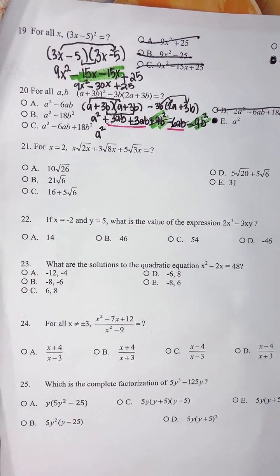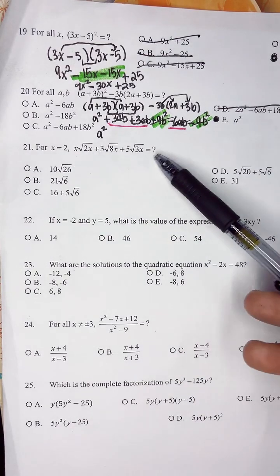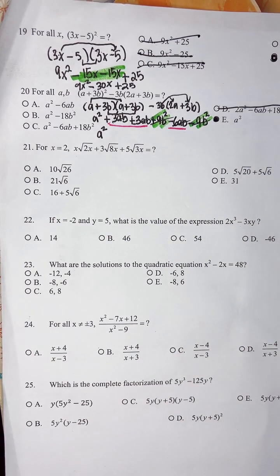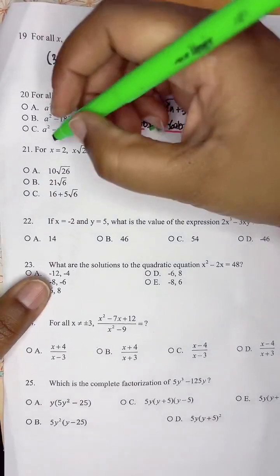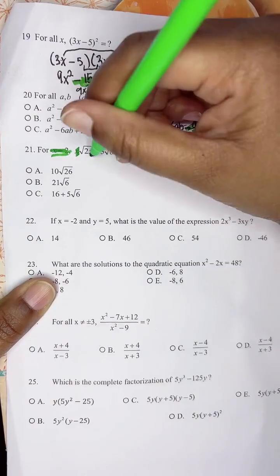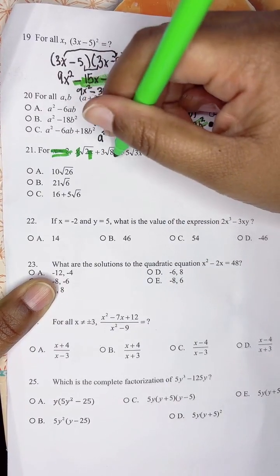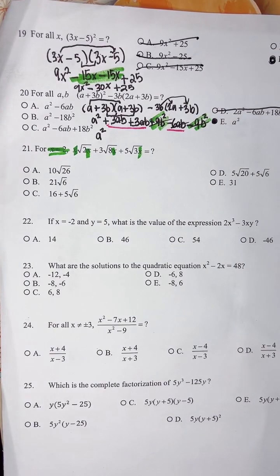For x equals 2. All this stuff, right? Oh, thank you, Genesis. Rose said, oh man, this one looks hard. Yes, this one looks a little crazy. But remember, whenever they give us a value for a letter, wherever we see that letter, that's the number that we're plugging in. So let's rewrite it.